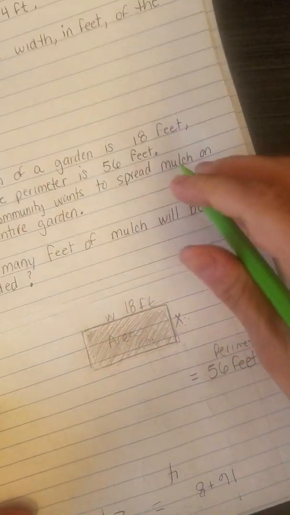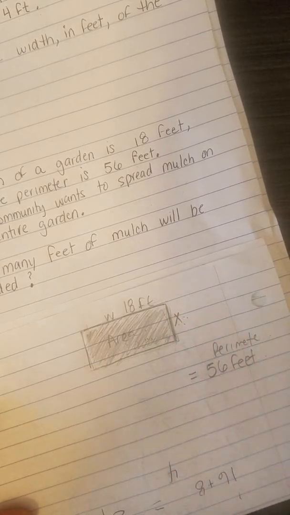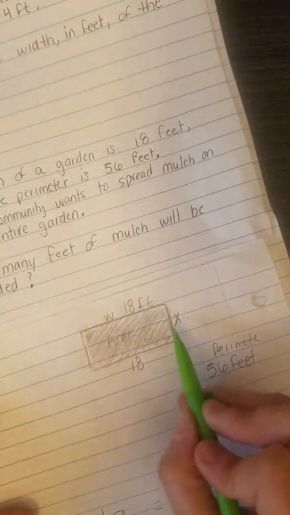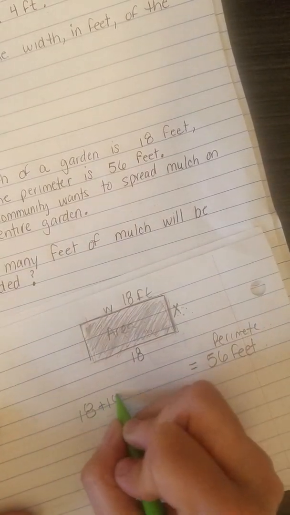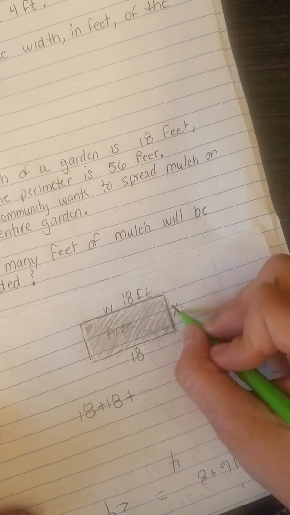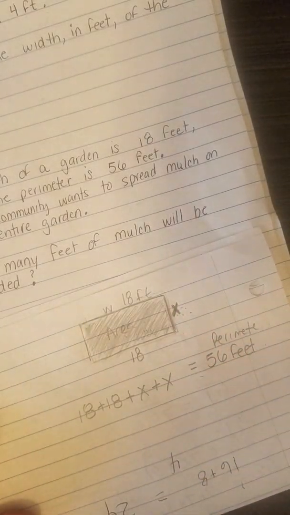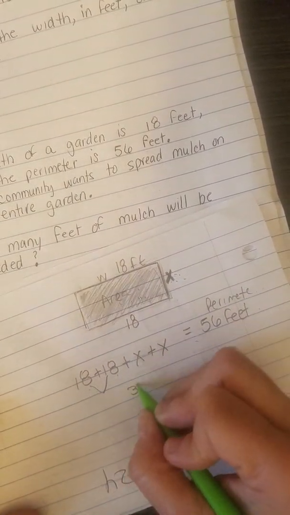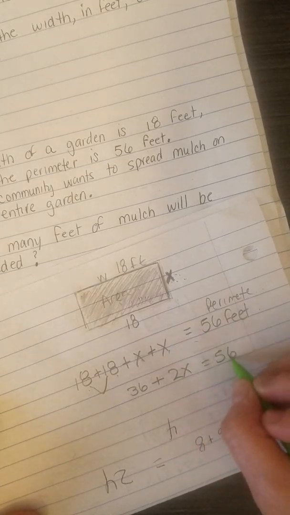In order for me to find the area, I first have to find the length. So let's see how I'm going to do that. This is the information they gave me. So if this is 18, this is 18. Now I need to find my length. So 18 plus L, or x, whatever you want to call it, plus 18 plus x equals 56 feet. That's the information I know. Combine like terms. 18 and 18 is 36, plus x and x is 2x, equals 56.